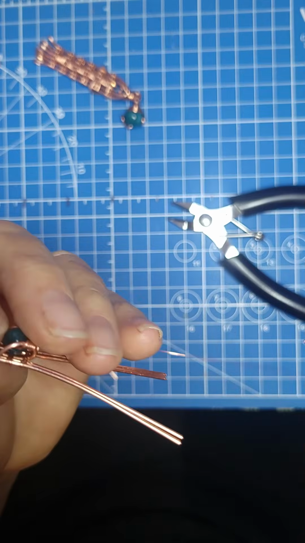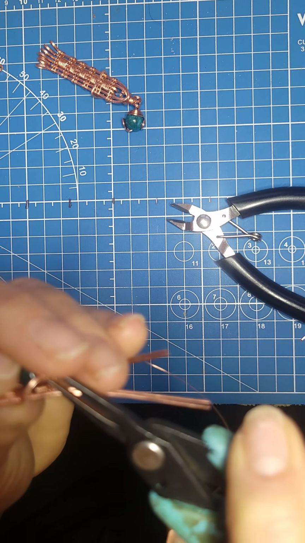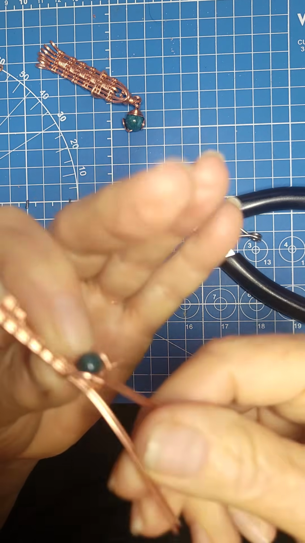Way, way down, so your wire isn't sticking up at all. And then all you've got to do is cinch it. Really cool technique. And then you just cinch it down.